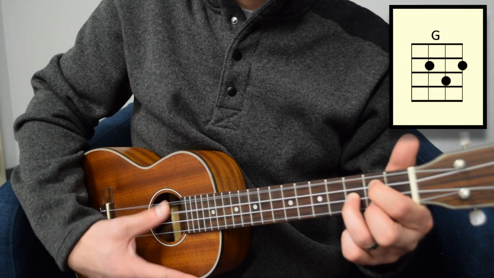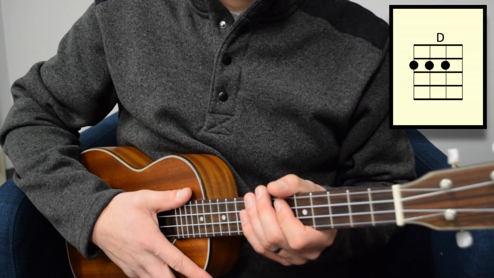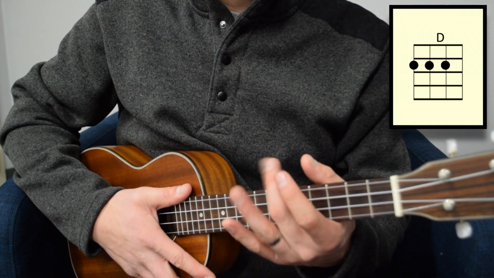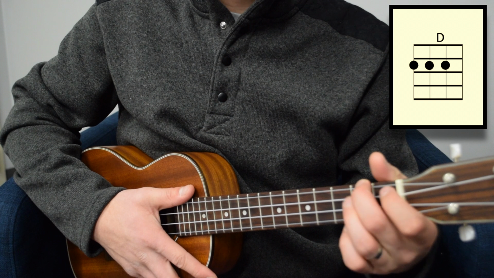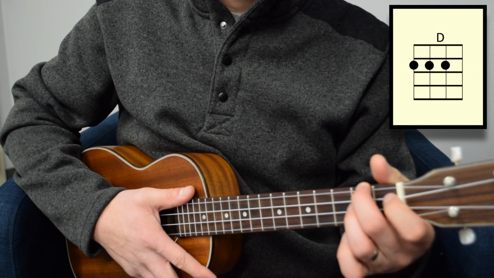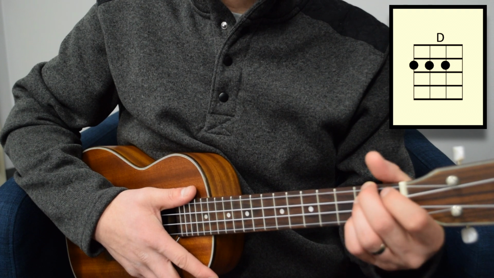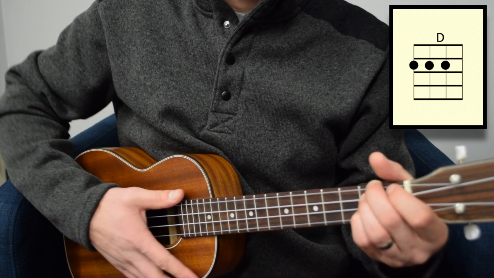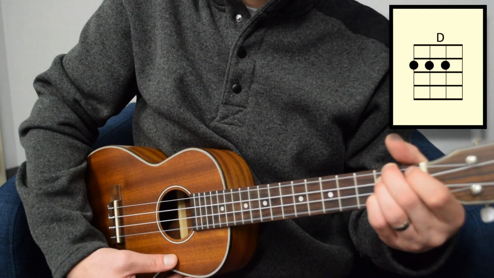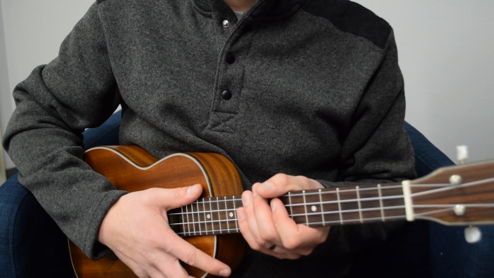This is G major. The next chord is D major. To play that, take your 2nd finger and press down on the 4th string of the 2nd fret, take your 3rd finger and press down on the 3rd string of the 2nd fret, and then take your 4th finger and press down on the 2nd string of the 2nd fret. This is D major.